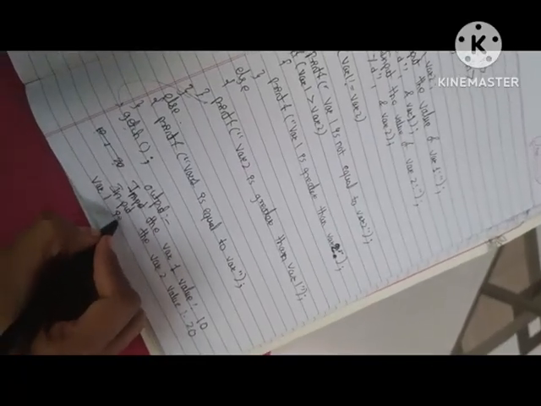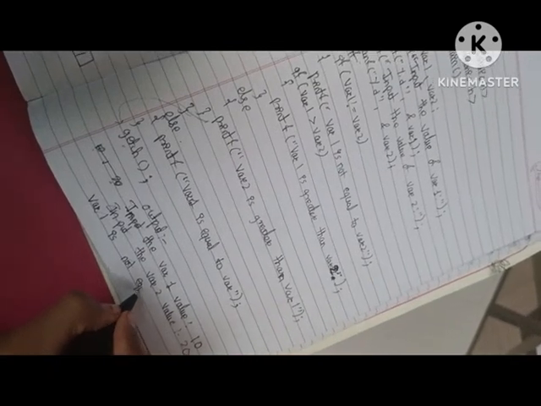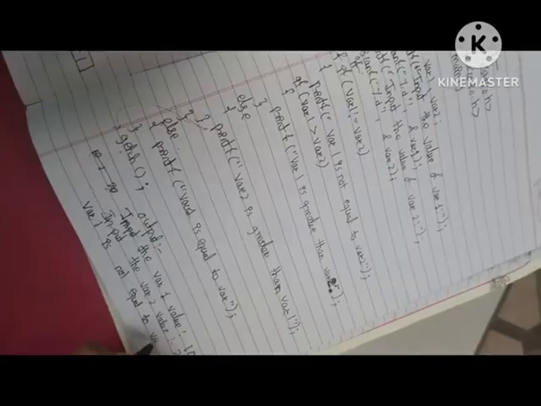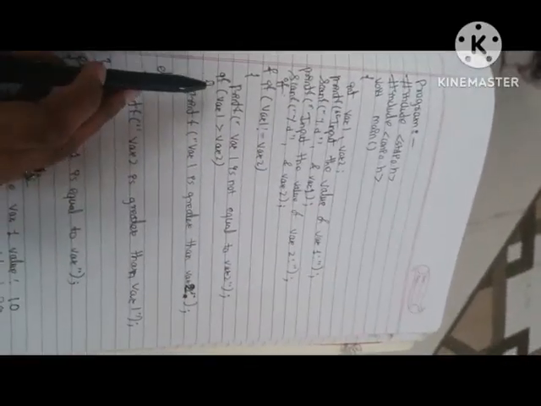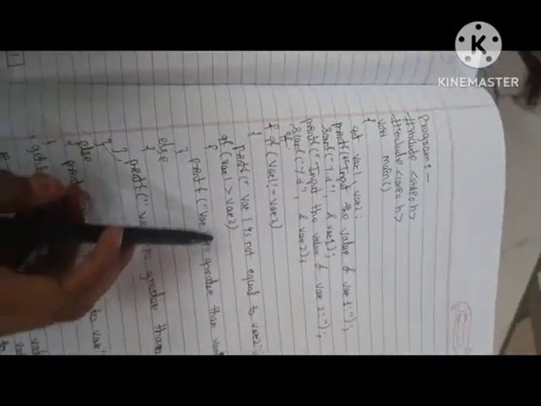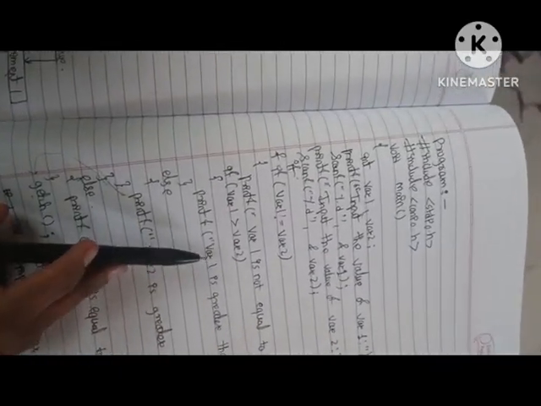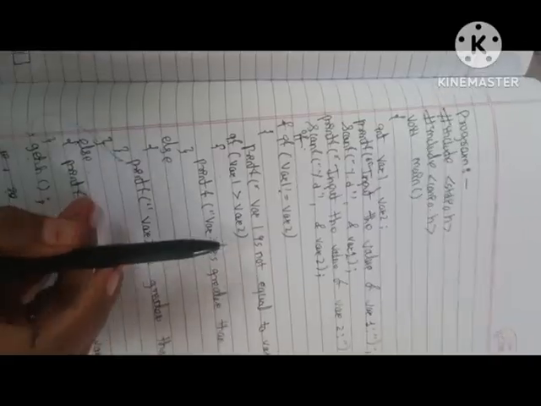Then it goes to the second if: if variable 1 is greater than variable 2, it prints. Now our variable 1 is not greater than variable 2.